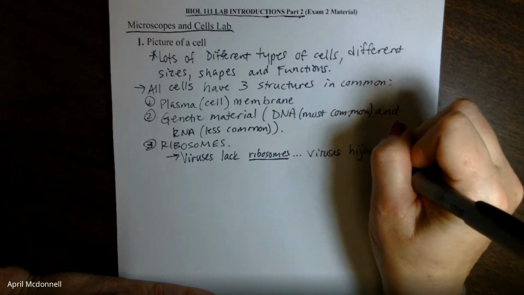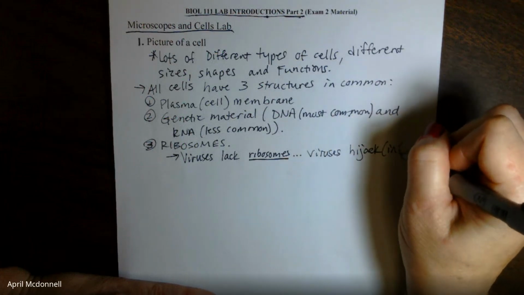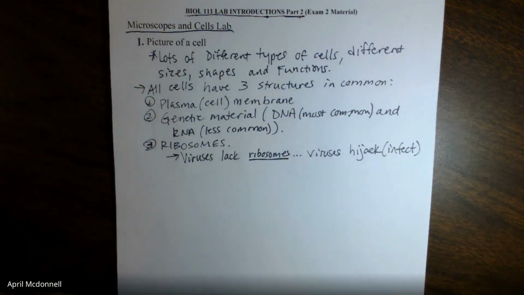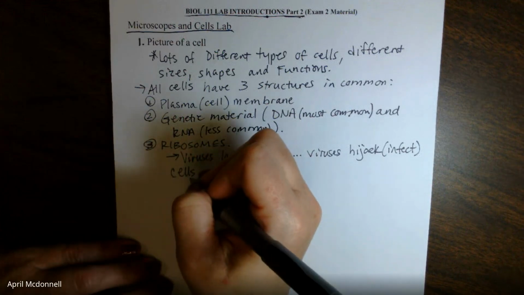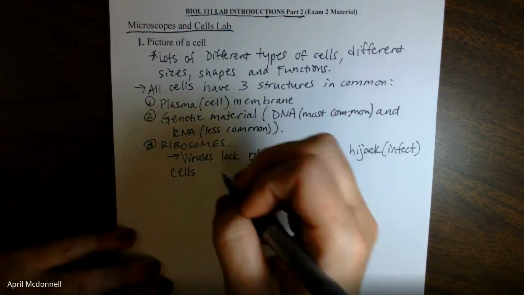Viruses hijack cells and use the host cell's ribosomes.